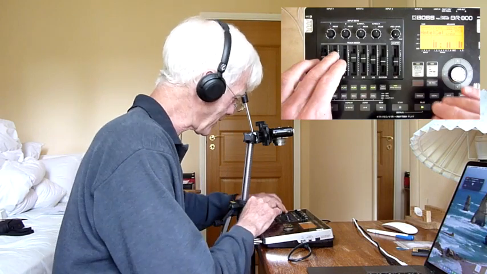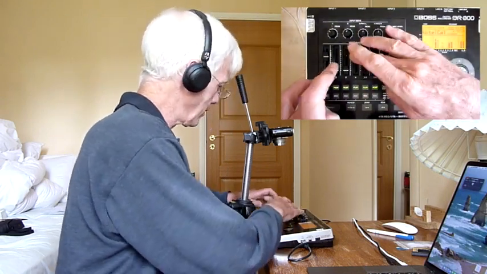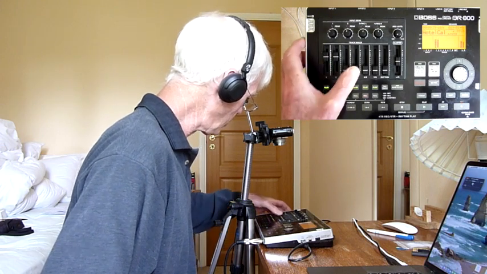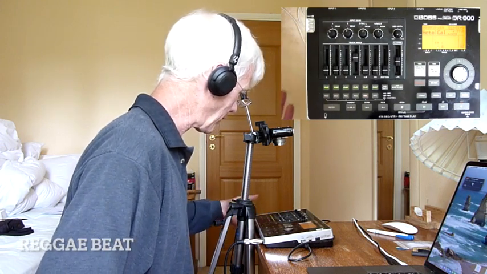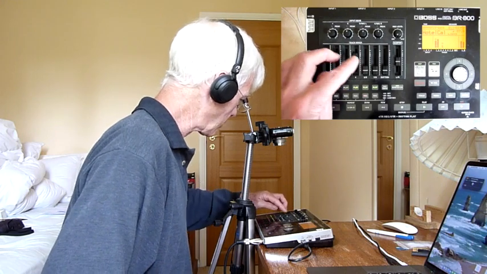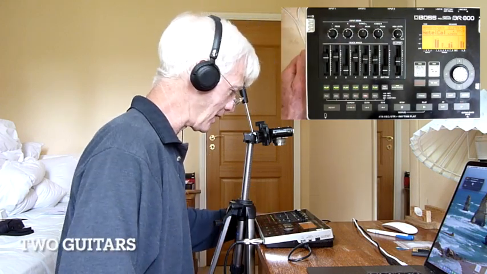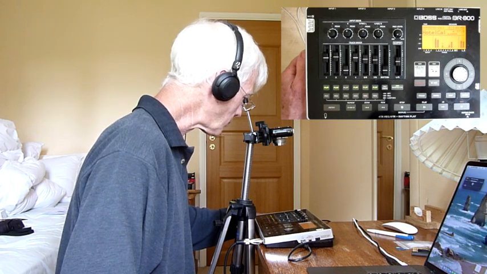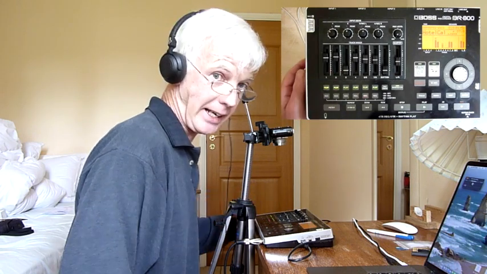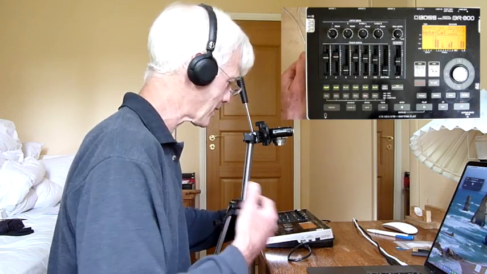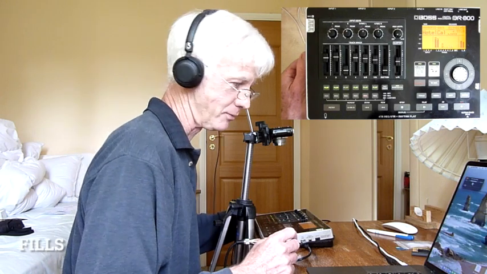To isolate the different sounds, we've got simulated acoustic guitar on track 1, simulated bass on track 2. We've got some sort of reggae beat going on track 4, and we've got a couple of rhythm guitars on tracks 7 and 8, and hopefully any second now we'll get this little fill on track 5, 6. Here it comes.